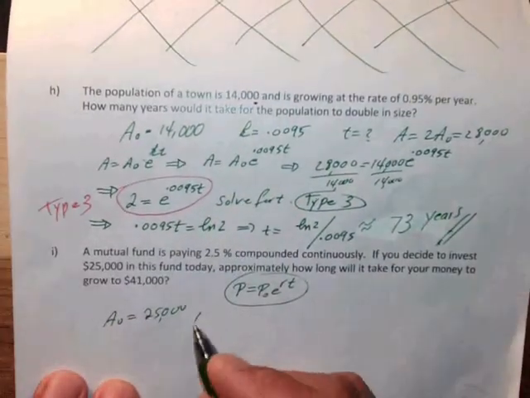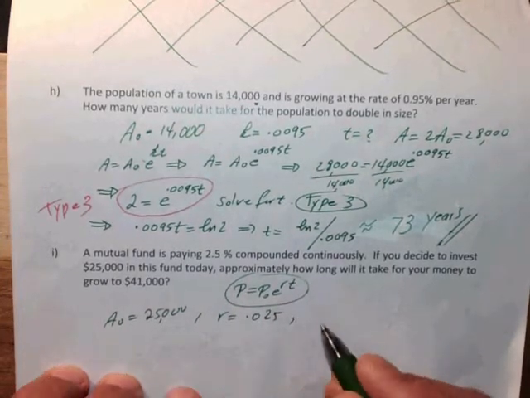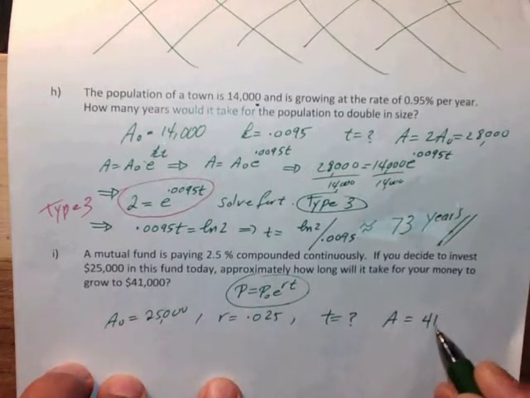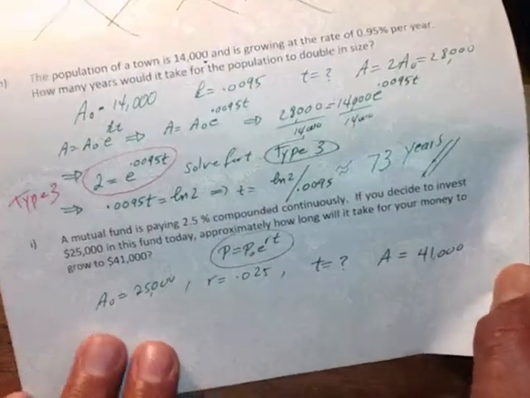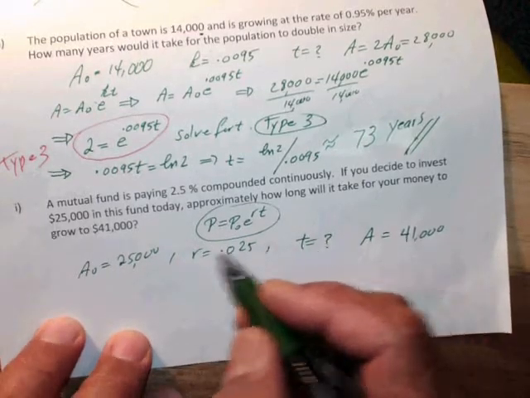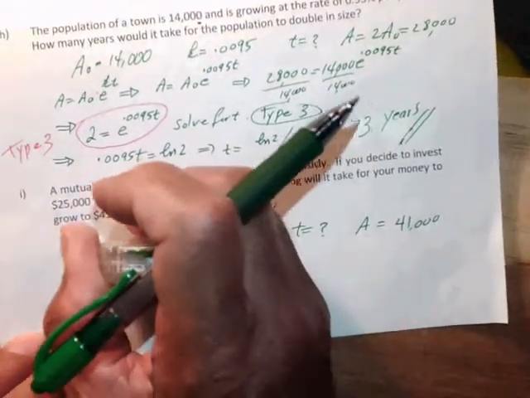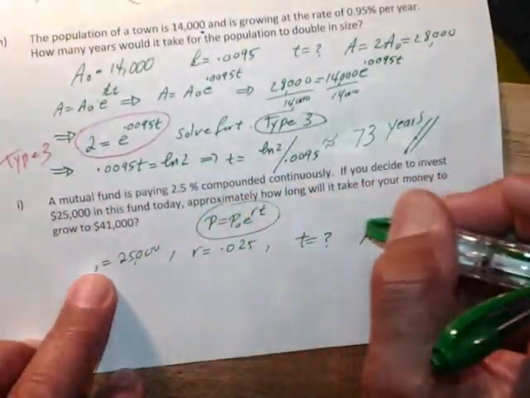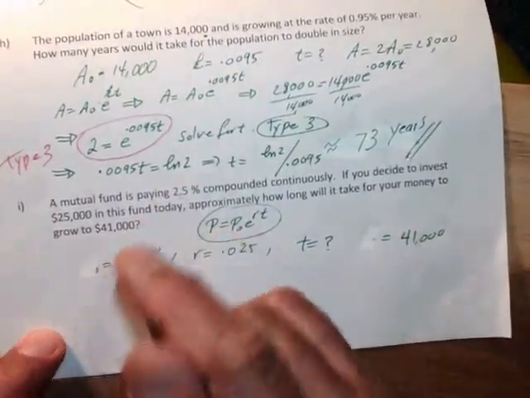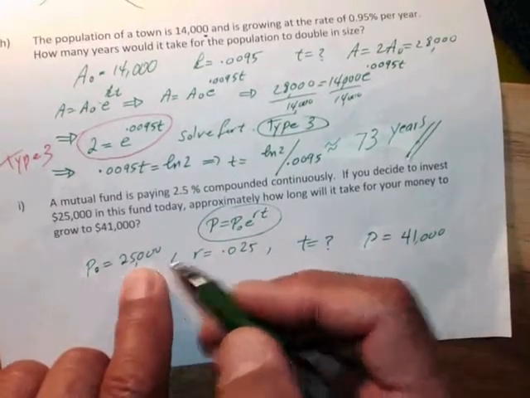25,000, rate is 0.025, and you want to know what T is, so that P would be 41,000. Okay. So you put all of this in the formula right here. So I should use P0, sorry, right? Doesn't matter, P or A, the letters don't make any difference. You can use any letter for anything you want. So I use P0, and this is P.